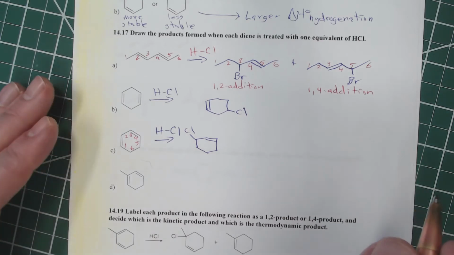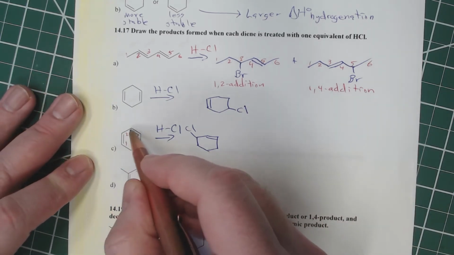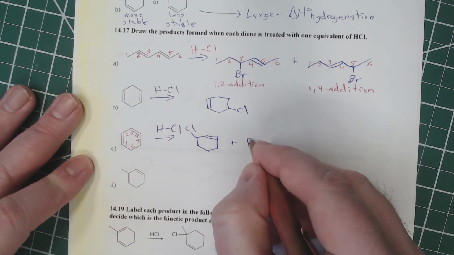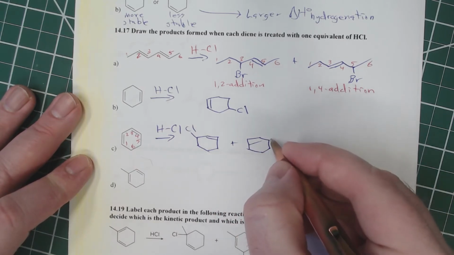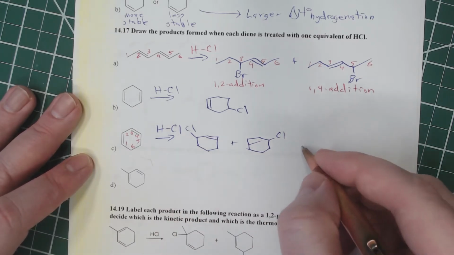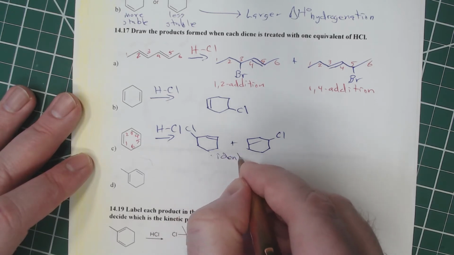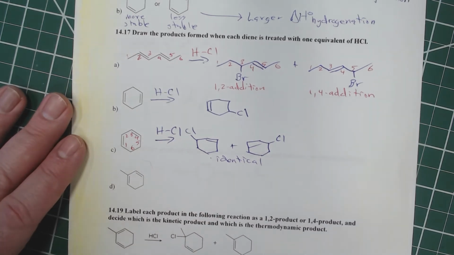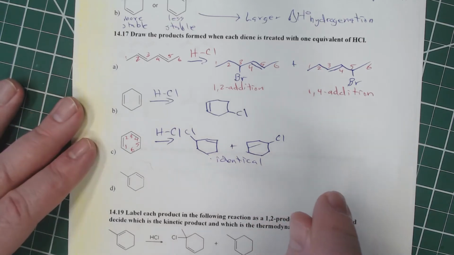If you do the addition and you get 1,4 addition, then your double bond would be between carbon 2 and carbon 3, and the chlorine would end up on carbon 4. Well, it turns out that is the same product, so these are identical. So in that case, we only get one product. It's the same product for both 1,2 addition and for 1,4 addition.